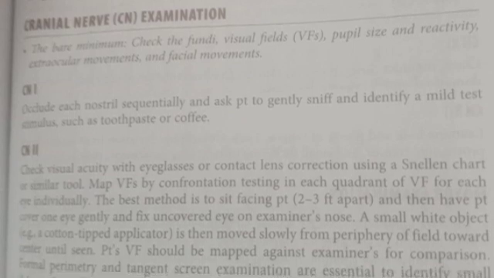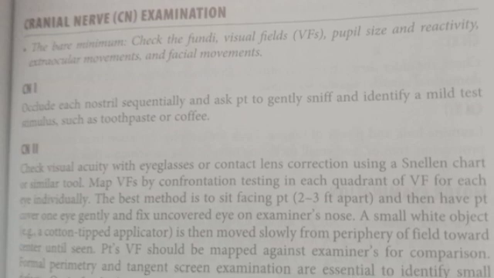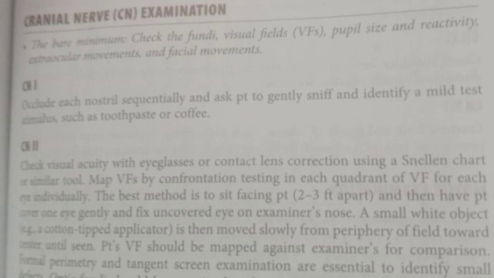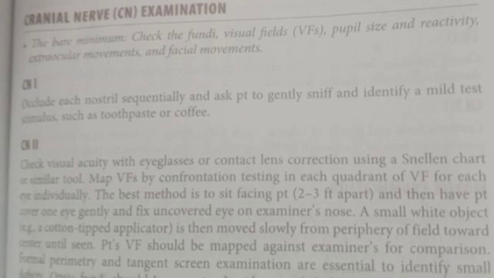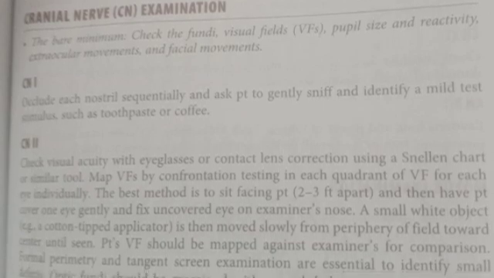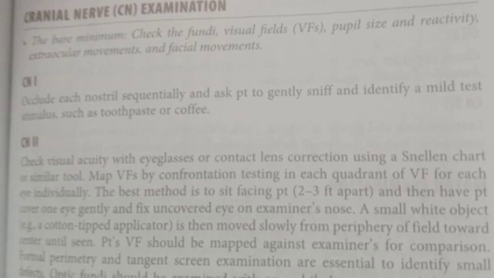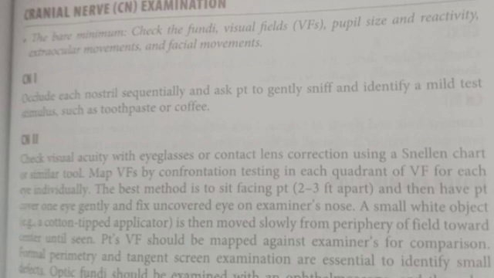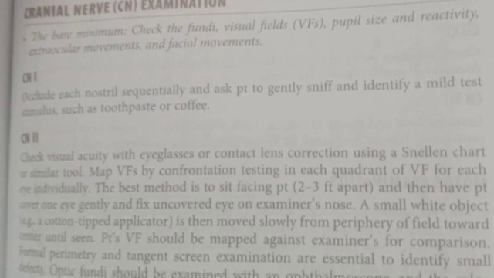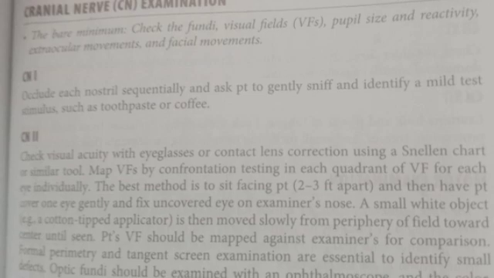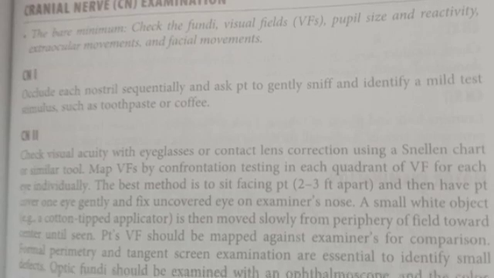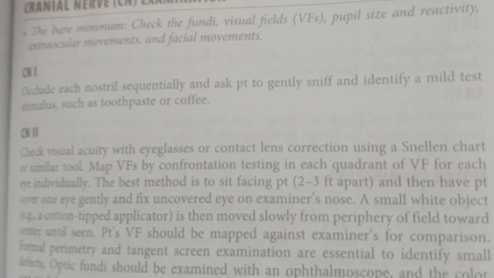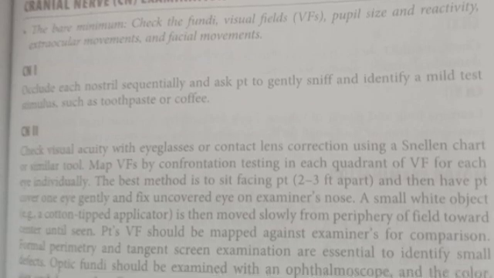The bare minimum is to check the fundi, visual fields, pupil size and reactivity, extraocular movements and facial movements. For the first cranial nerve, occlude each nostril sequentially and ask the patient to gently sniff and identify a mild taste stimulus such as toothpaste or coffee.